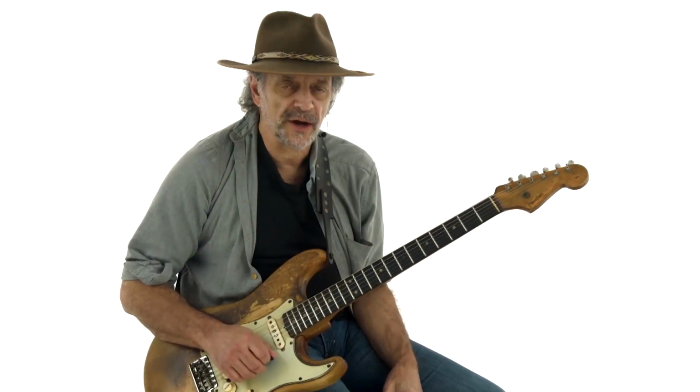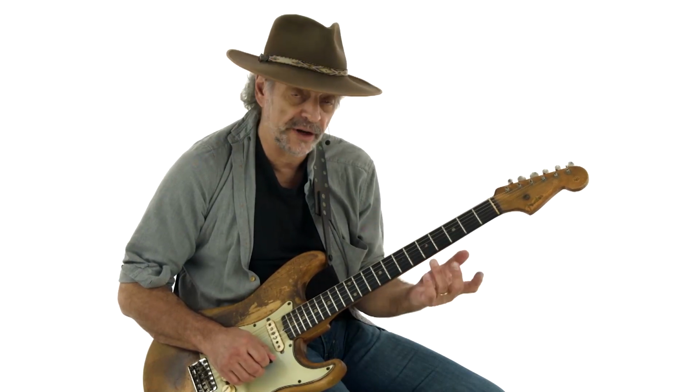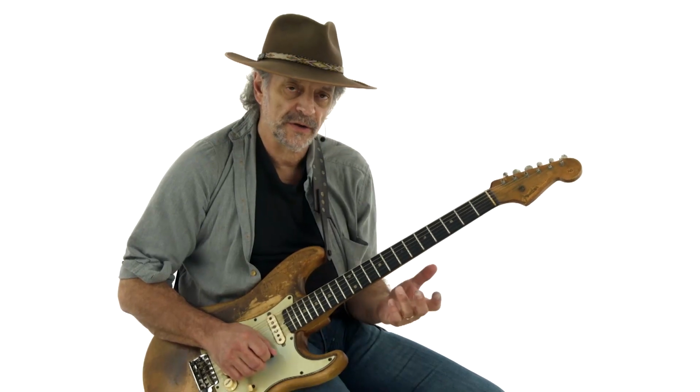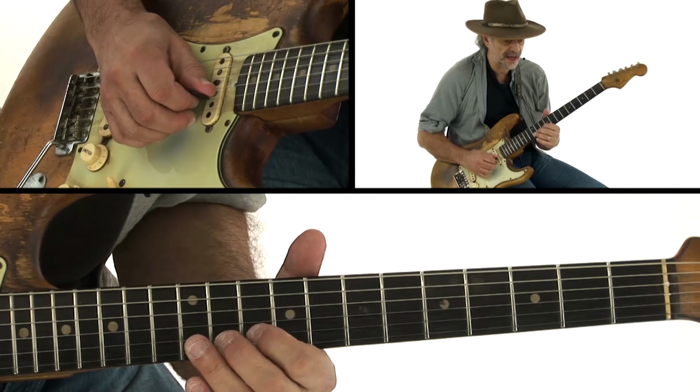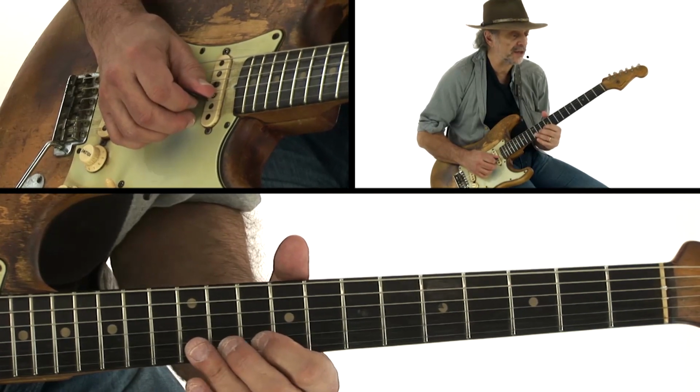All right, now we're going to stretch out a little bit, and I'm going to show you some variations on licks based on A dominant pentatonic played over this progression. In this variation, we're going to start with sounding that C sharp again, but it's an octave higher.